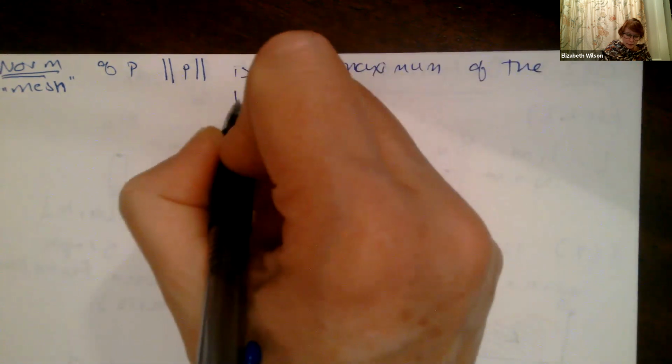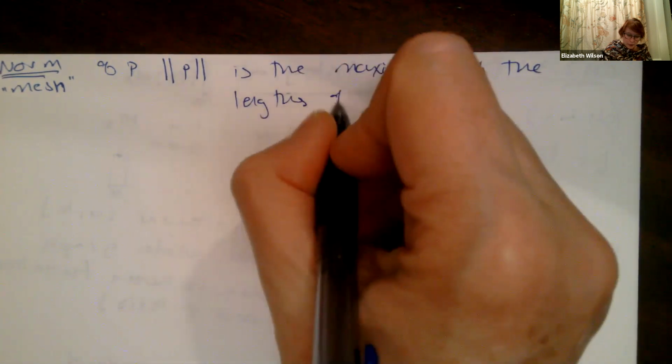It's called the norm or mesh of P, and it's written like this. It's like a double absolute value sign. This is the maximum of the lengths of our delta x sub i.